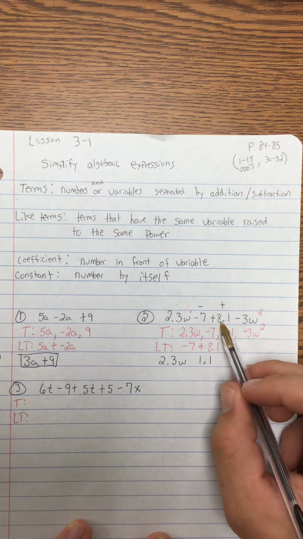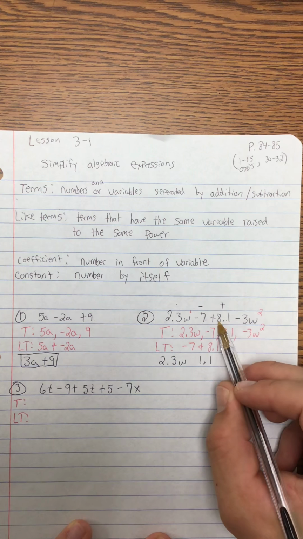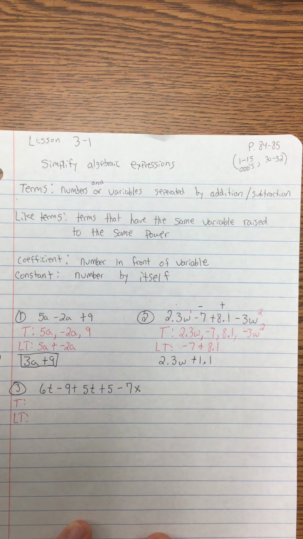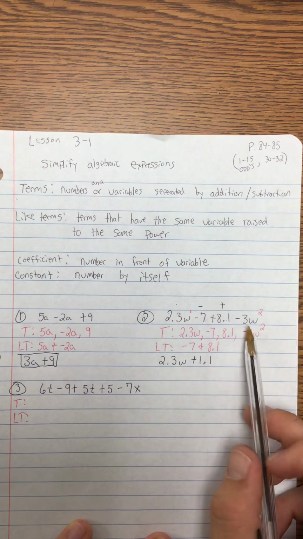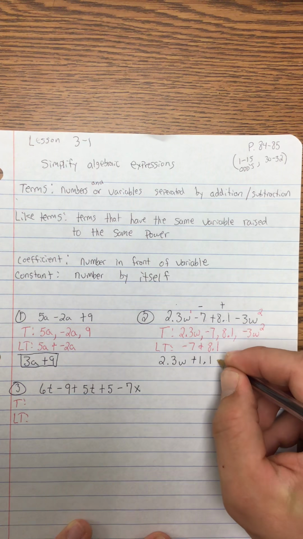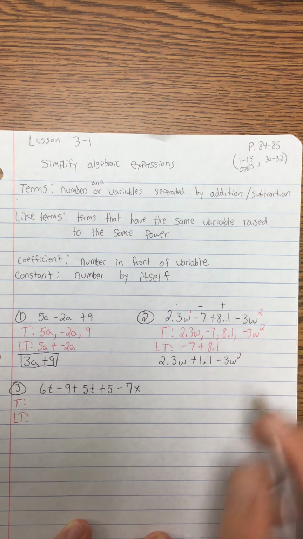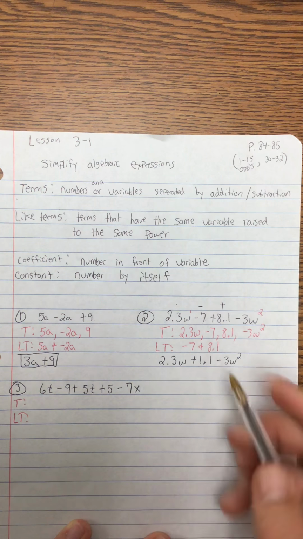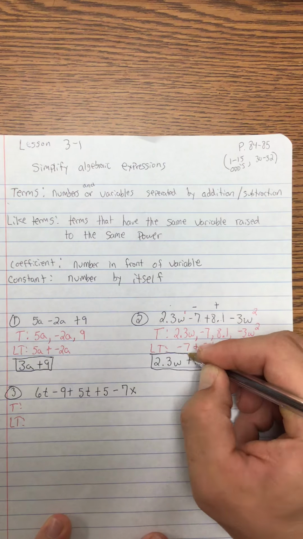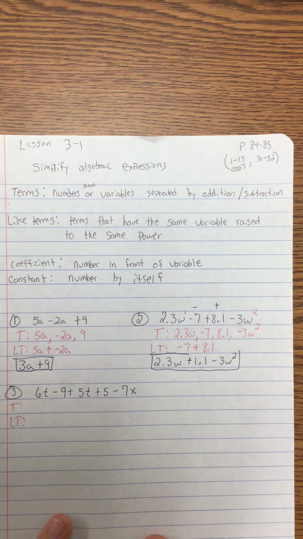Which is farther from 0? 8 is farther from 0. 8 has that positive, so we have to put the positive in front of the 1 and 1/10. And then I do not have anything to combine the w squared with, so I have to include the sign in front of it, bring that down, and this is simplified already. This is in simplest form. I cannot combine any other terms because I do not have any like terms out of those three. They're all different, so that's in simplest form.